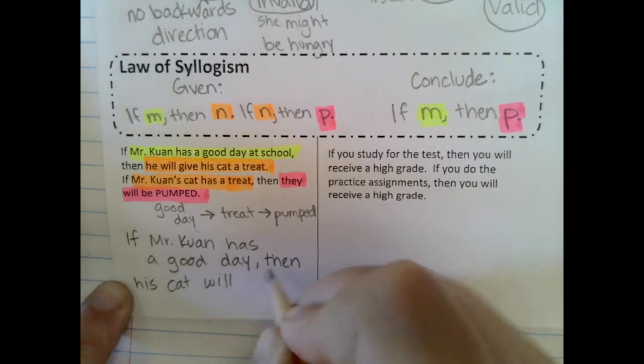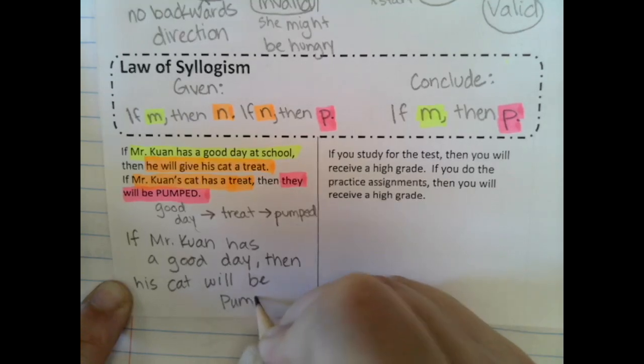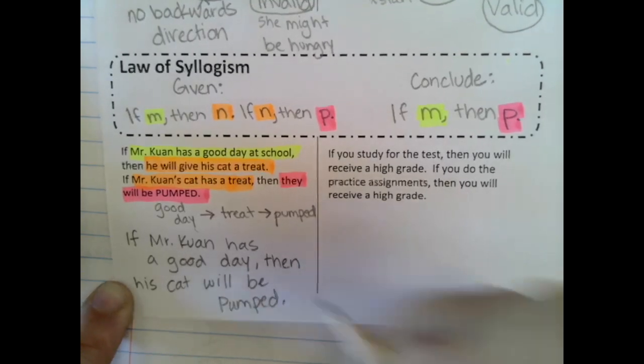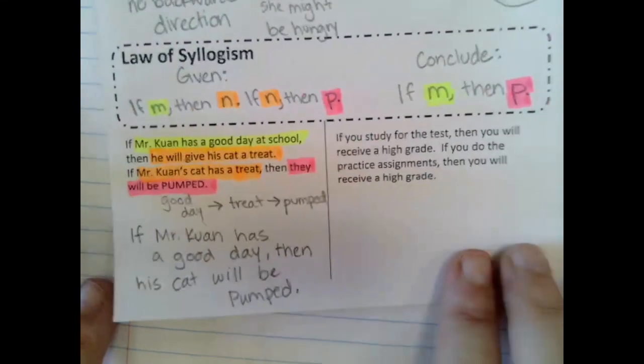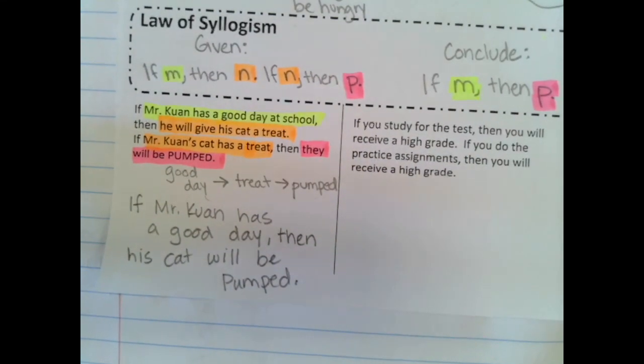Or the cat will be happy, but I don't know. I used pumped last year when I did this. No, that doesn't quite make sense to us, right? If we just read that final story, if Mr. Kwan has a good day, his cat's going to be super happy, we're like, okay, that's weird. His cat's happy for him for having a good day. We missed the part, though. What happened in the middle? Why is his cat happy? Because he got a treat.